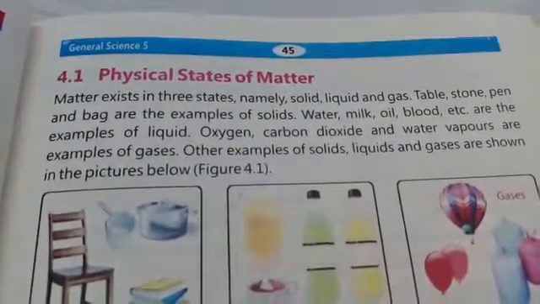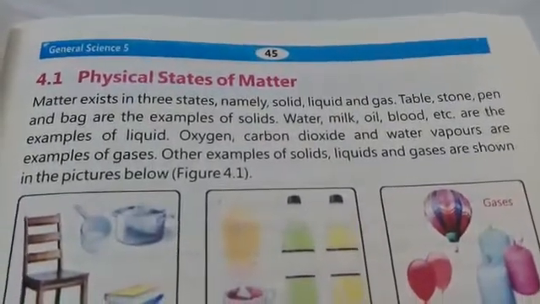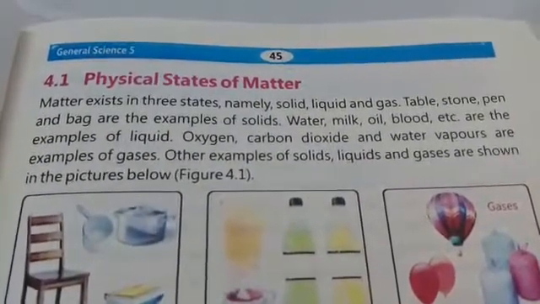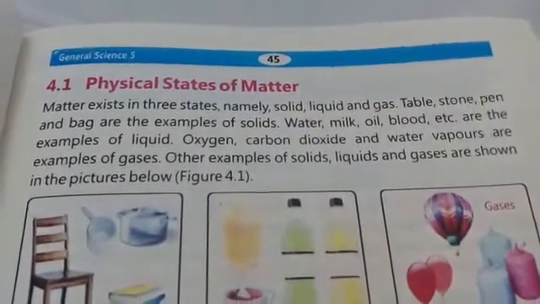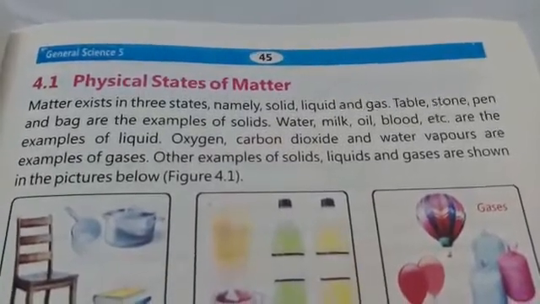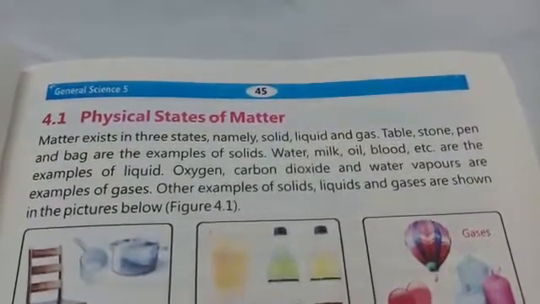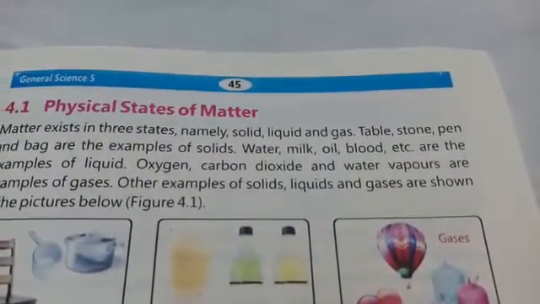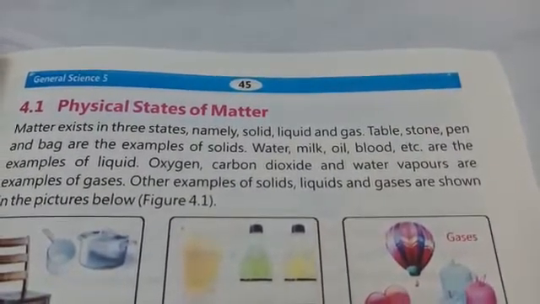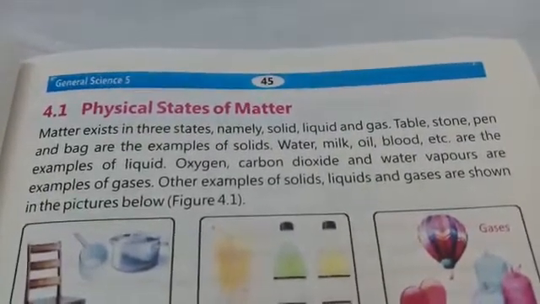Next is the physical states of matter. Matter exists in three states which are called solid, liquid and gas. Examples of solids are table, stone, pen and bag, etc. While the examples of liquids are water, milk, oil, blood, etc. Oxygen, carbon dioxide and water vapors are examples of gases.